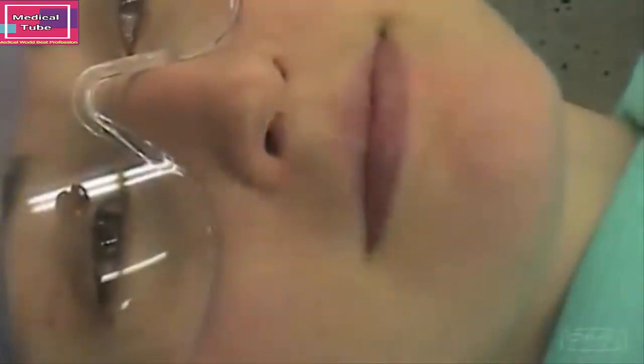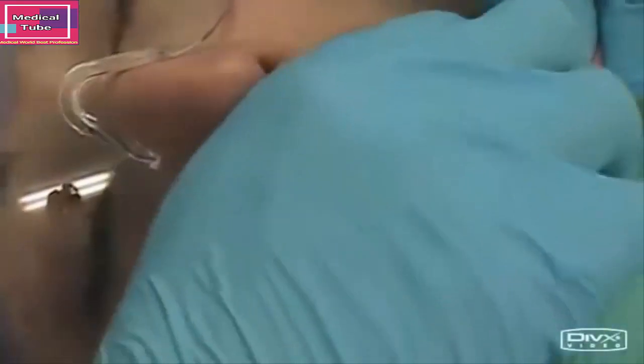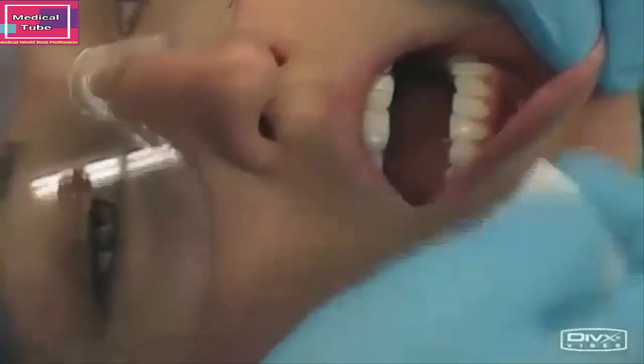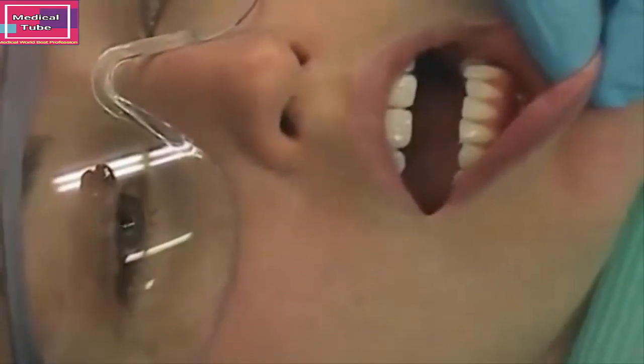We're going to do an infiltration on the 23-24 area. The nerves are the long terminal branches. The areas to anesthetize for the maxillary is the pulp, soft tissue, bone in the area of the injection. For the mandibular, it's only the soft tissue in the area of the tooth.